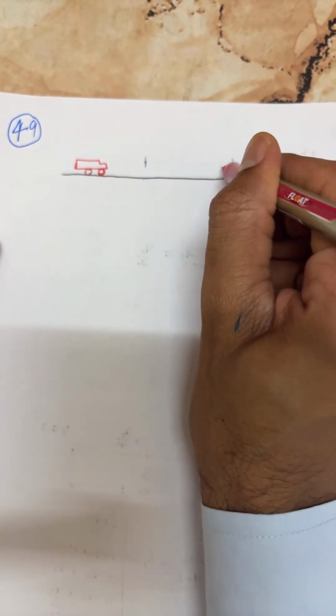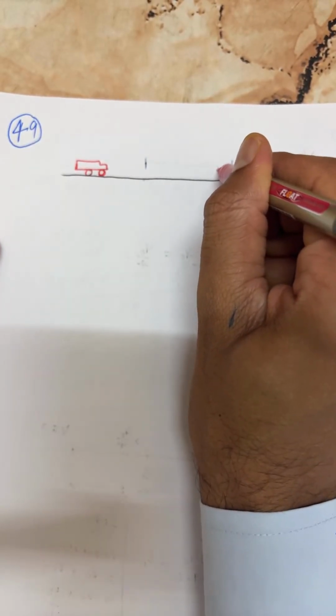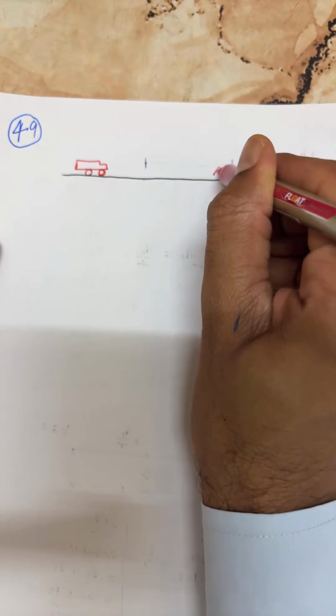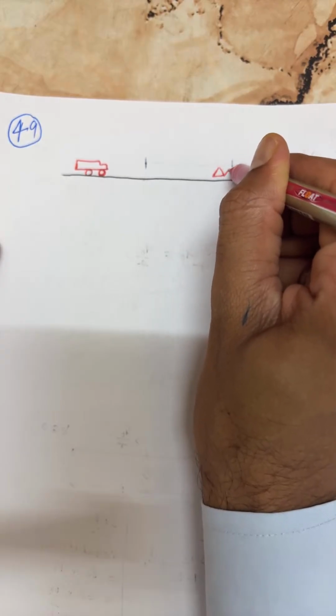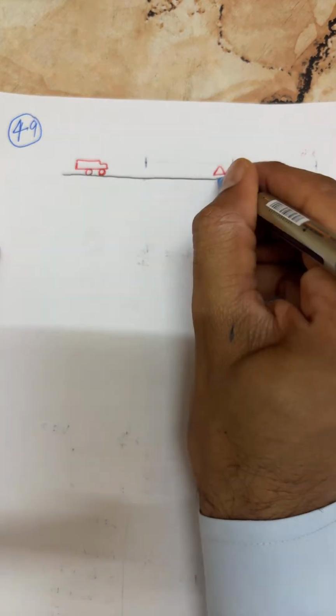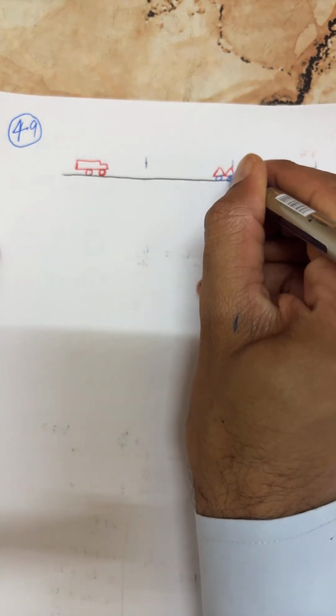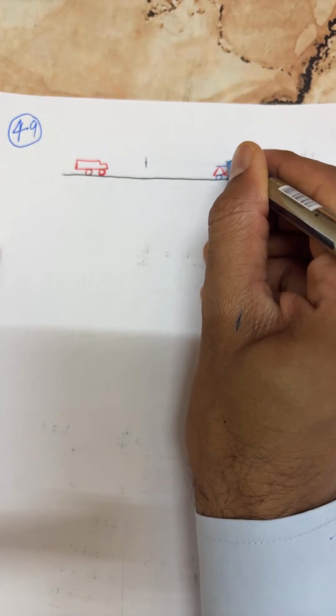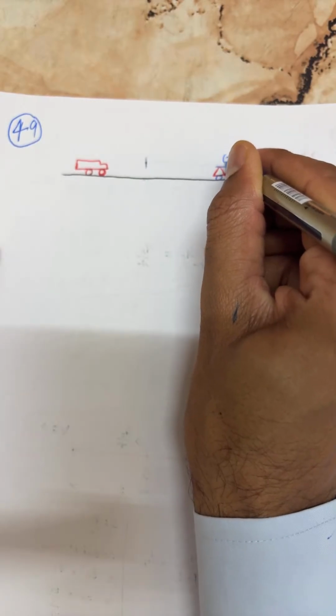He is driving a motorcycle. So here I'll make a diagram of a motorcycle. Okay, so now, kids, let us suppose you are here.